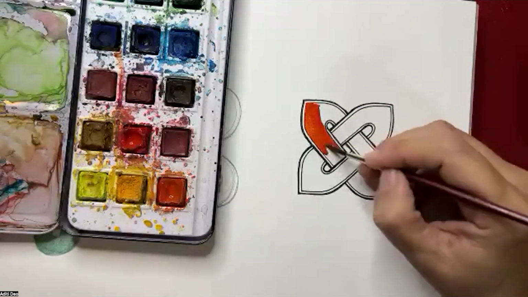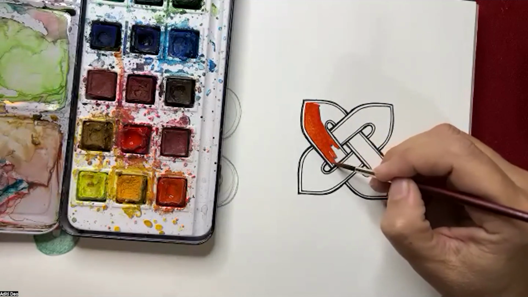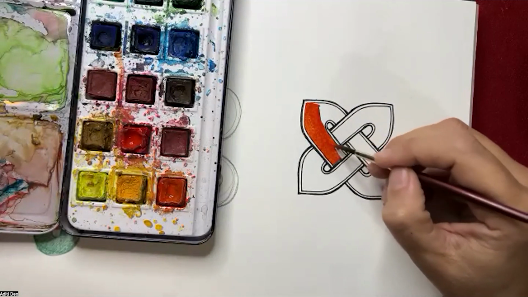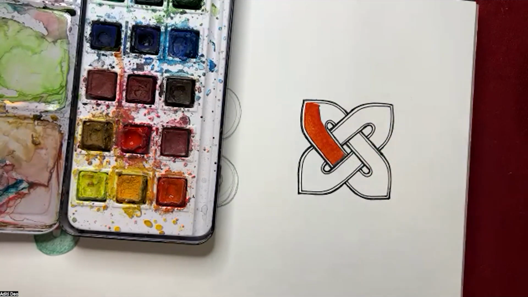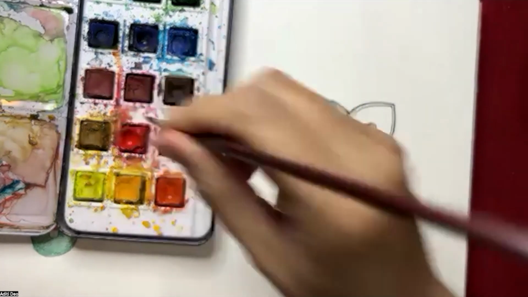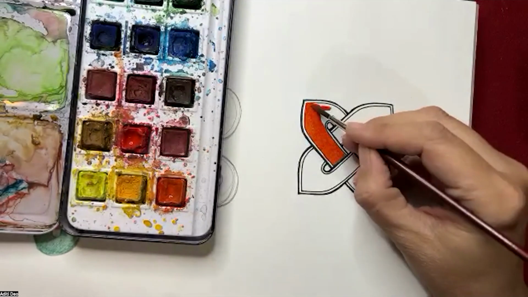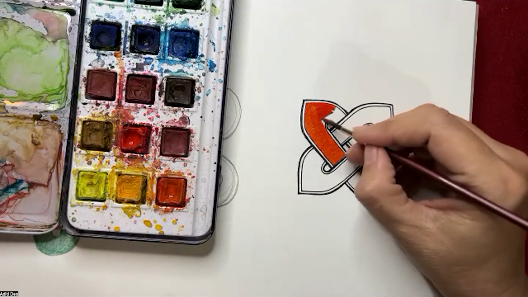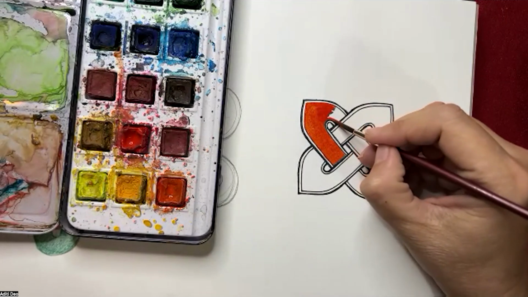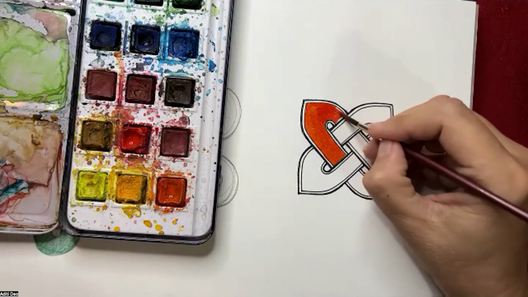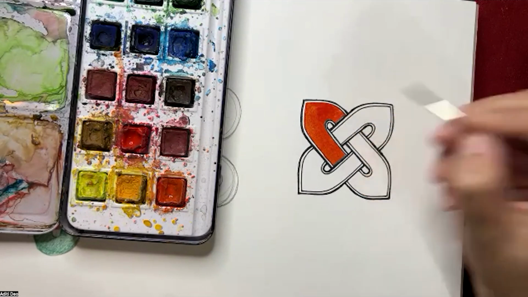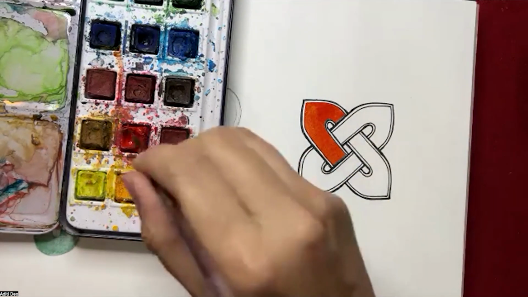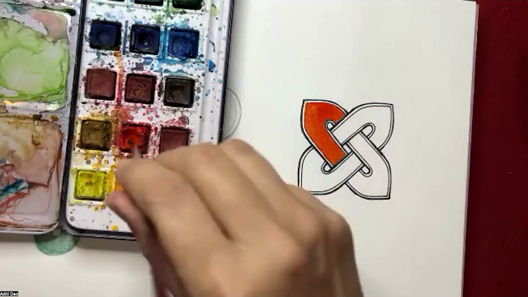So when you're painting, remember to keep moving forward, and never go back to fix anything in the earlier sections, because then that can make it even more uneven.